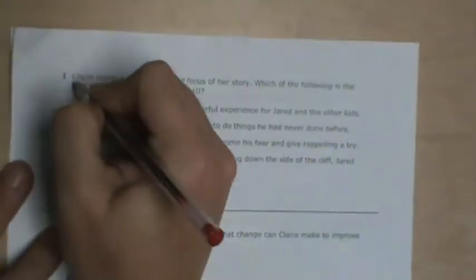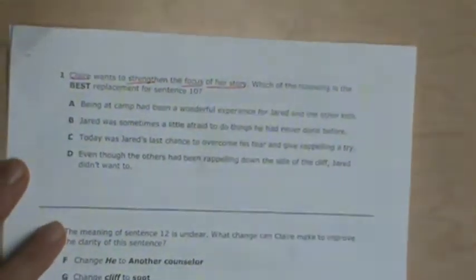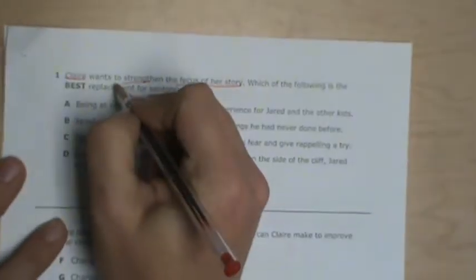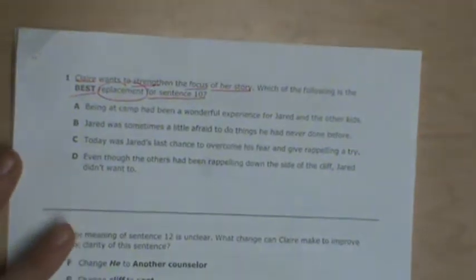I think this story, even though it's a good story, is a little bit tricky. So hopefully we can think through this and come up with, if you didn't get the answers right, why you didn't. Claire wants to strengthen the focus of her story. Which of the following is the best replacement for sentence 10?